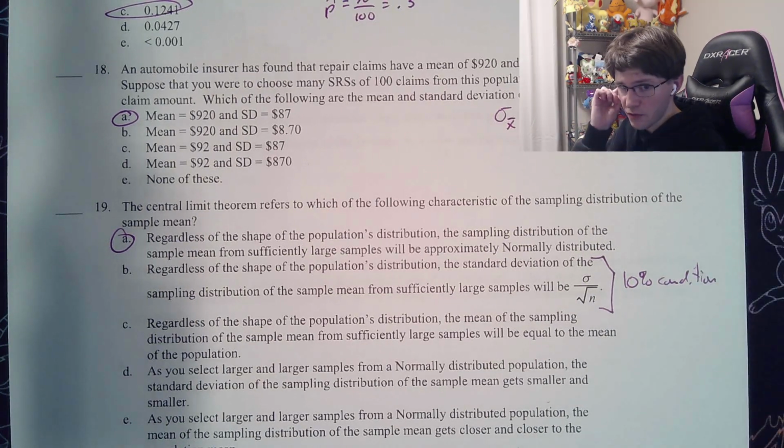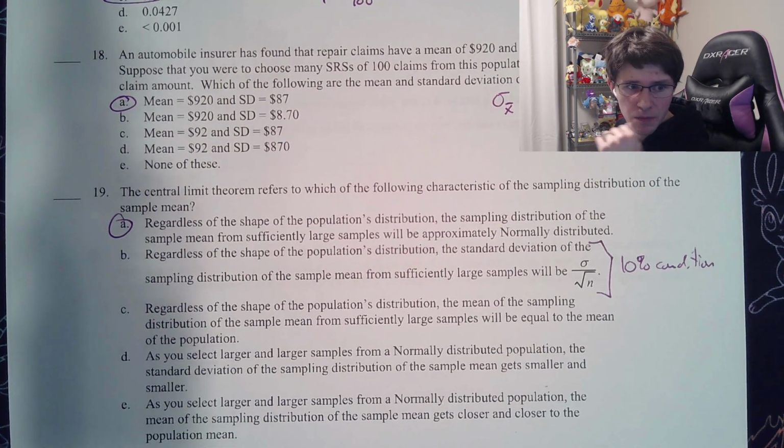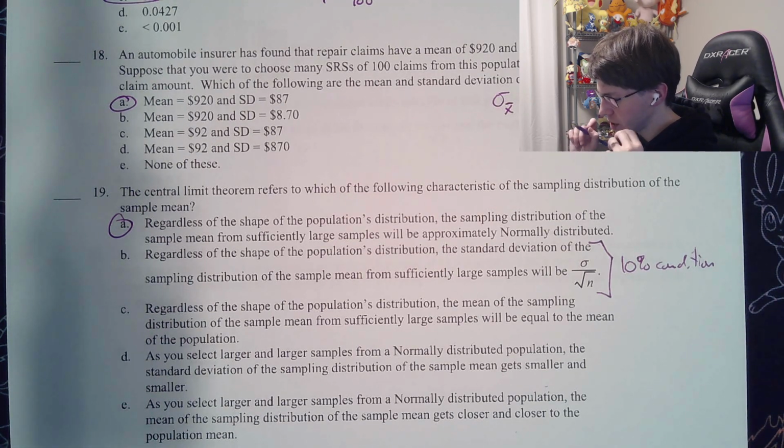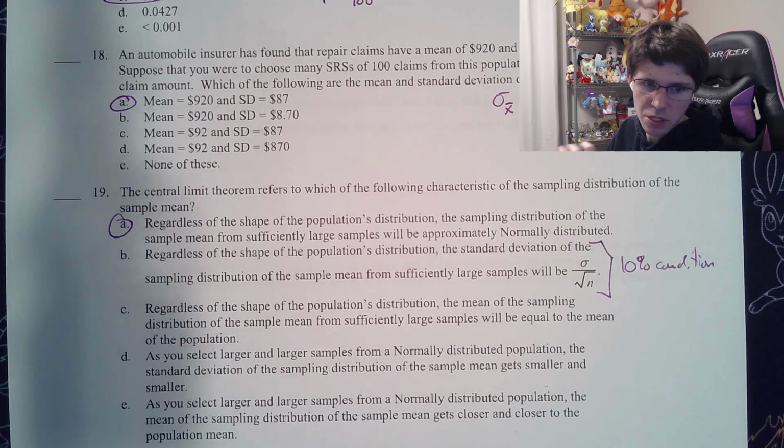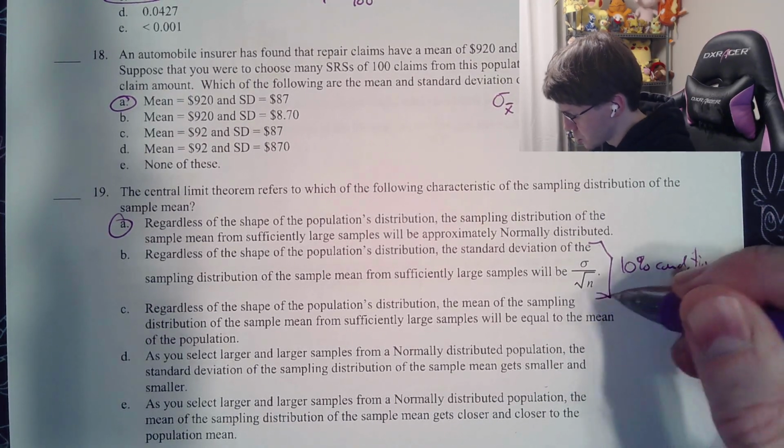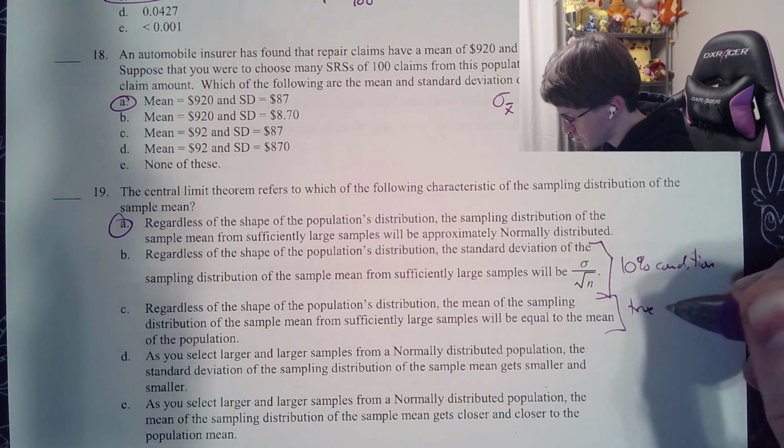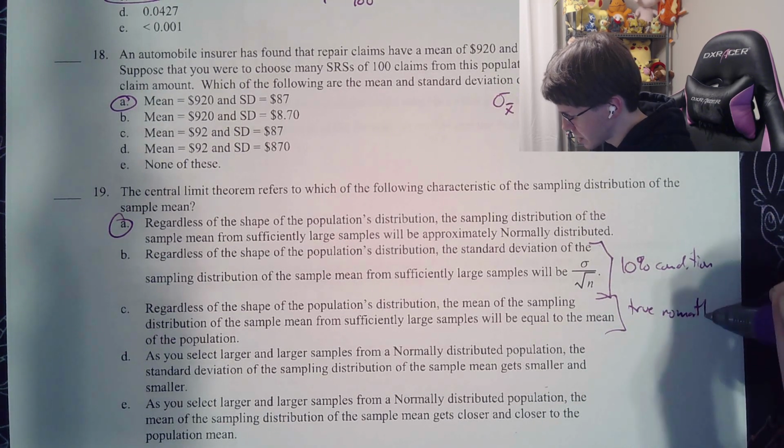That's what we were checking there before. That's our 10% rule that we were talking about. Regardless of the shape of the population distribution, even if it's a small sample, the mean of the sampling distribution is identical to the mean of the original, regardless of the original shape or the size of the sample. This is true no matter what, no matter the sample size.